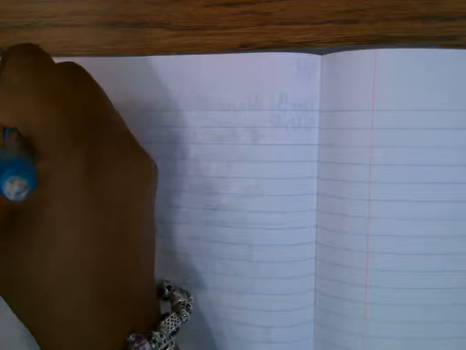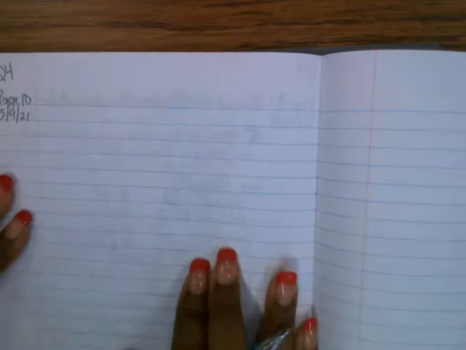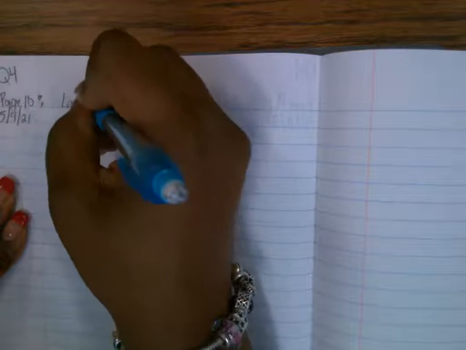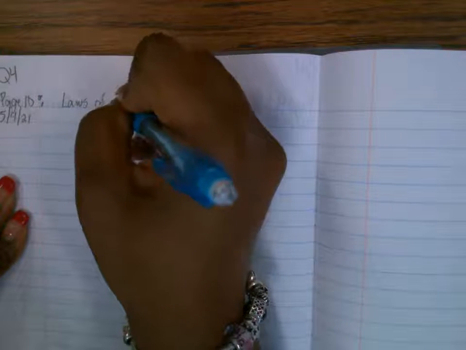So that's 5/4/2021. Okay. 5/4/21. The title is Laws of Exponents.